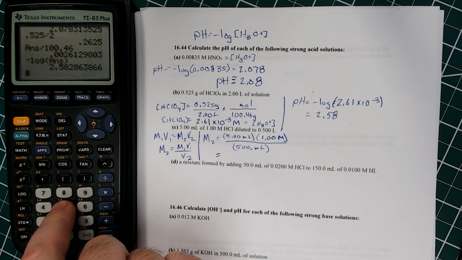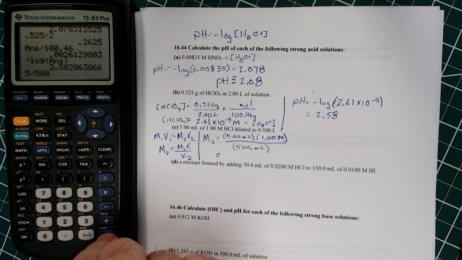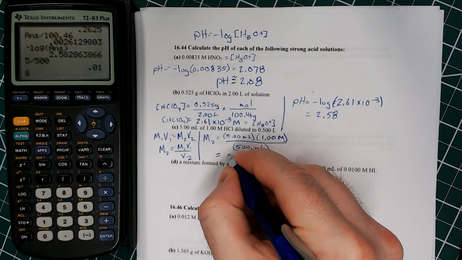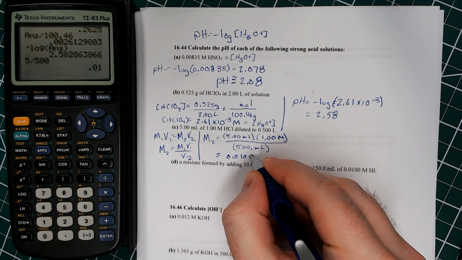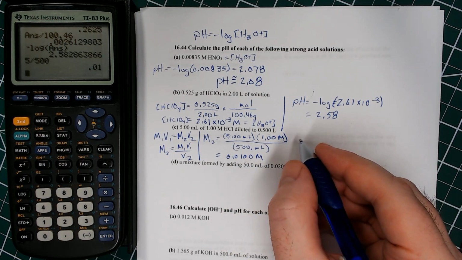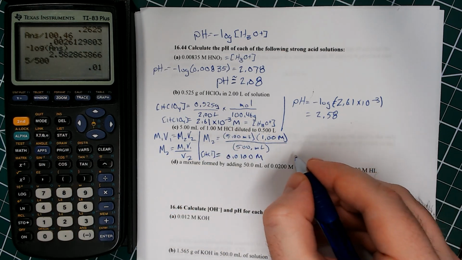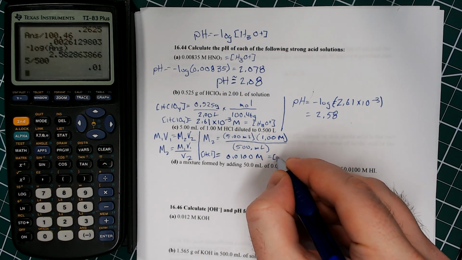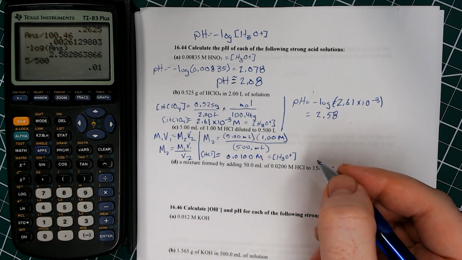So 5 times 1 divided by 500, and that gives us 0.01, and we have 3 sig figs there, so I'll do 0.0100 molar. So that is the concentration of our HCl when it is diluted. That's also going to be the concentration of our hydronium ion.